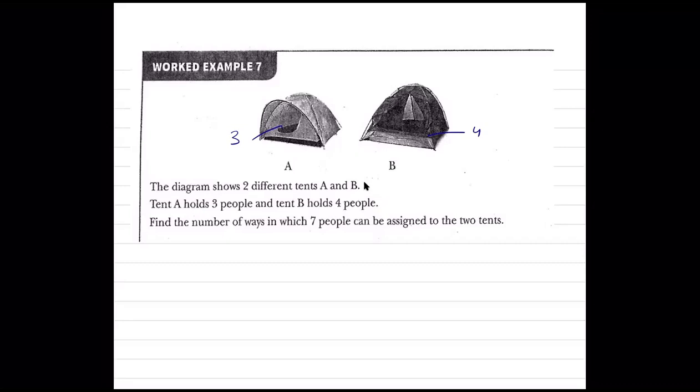So would it be 7C? In total, they can hold 7 people altogether. But I need to first choose some people out of those 7 and send them to tent A, let's say. So how am I going to do that? So 7C3. 7C3. And then would it be 7C4?